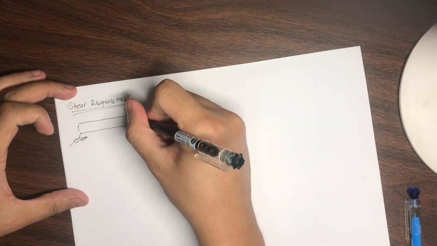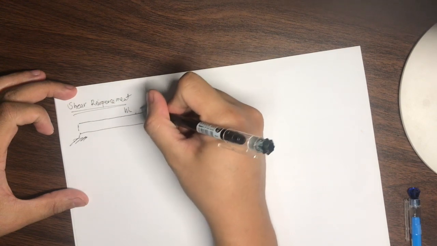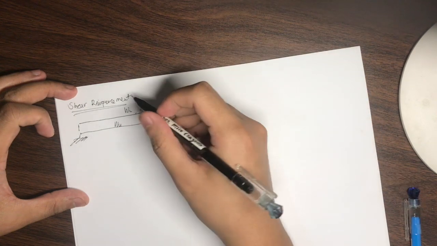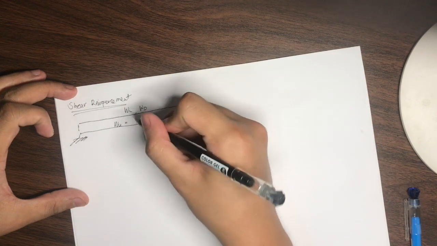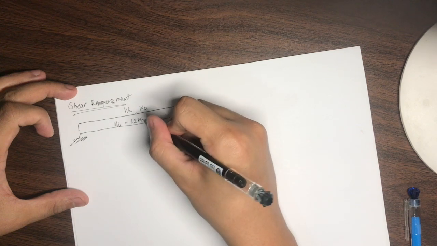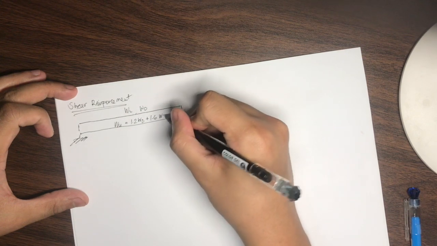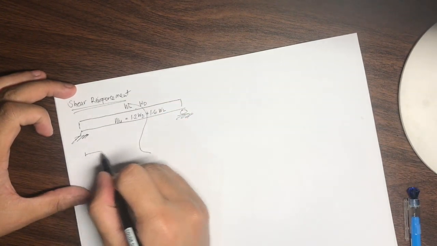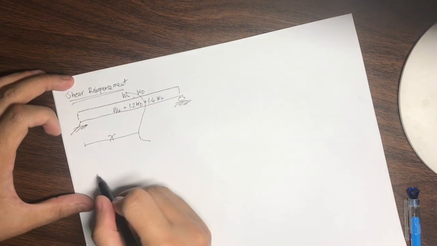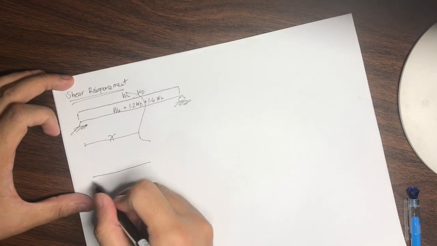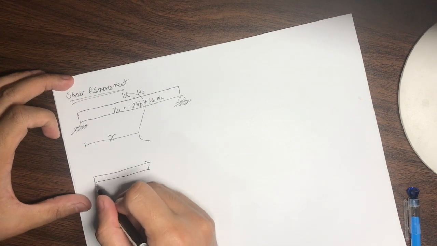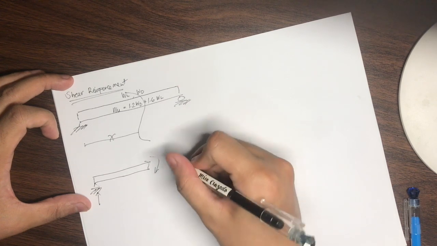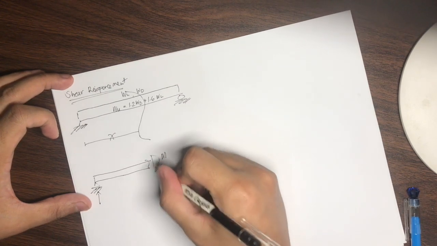Let's say it has both live load and dead load. So obviously, we'll be computing for the ultimate uniform load, and that is 1.2 of the dead load plus 1.6 of your live load. So as you can see, if we cut the member, let's draw its free body diagram. It will surely have both moment and shear.